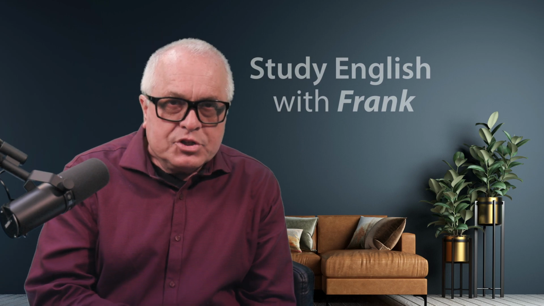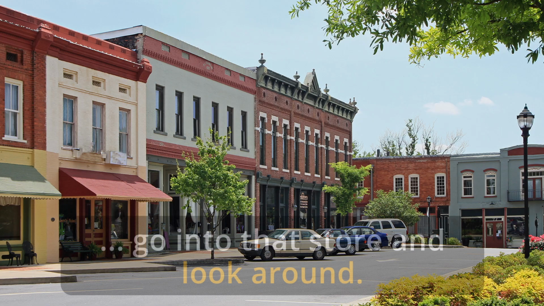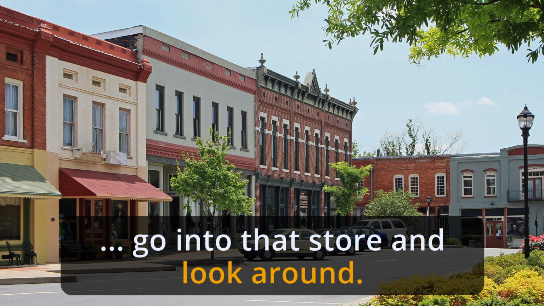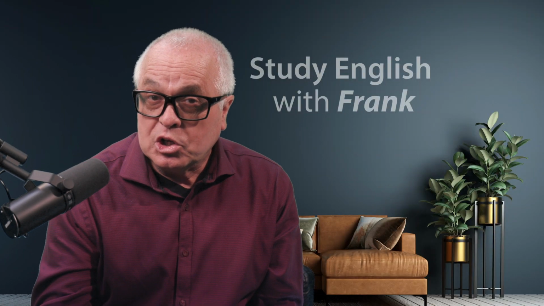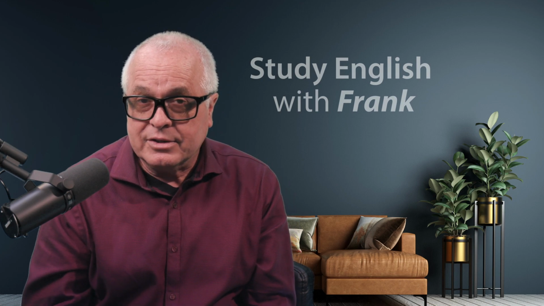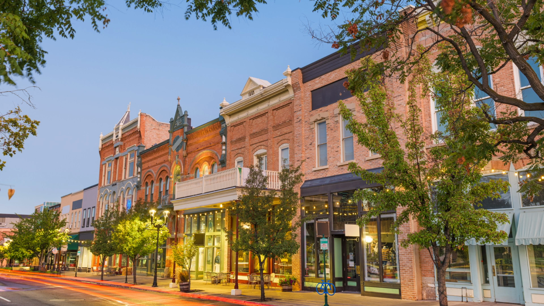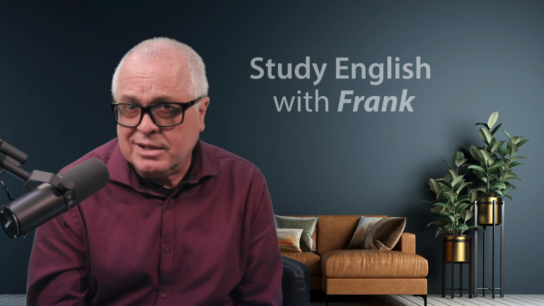If you're walking down the street together with a friend and one of them says, "I'm just going to go into that store and look around." Look around. What are they saying when they say that they're going to look around in the store? Well, it simply means that they've seen something about maybe the storefront that intrigues them, and they just want to go and check it out.